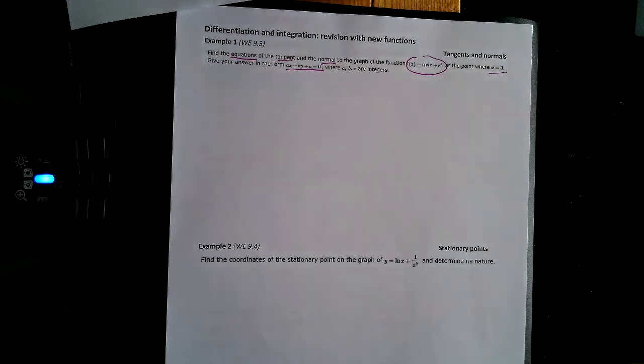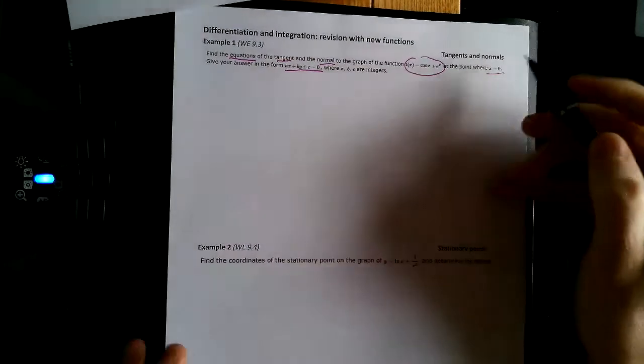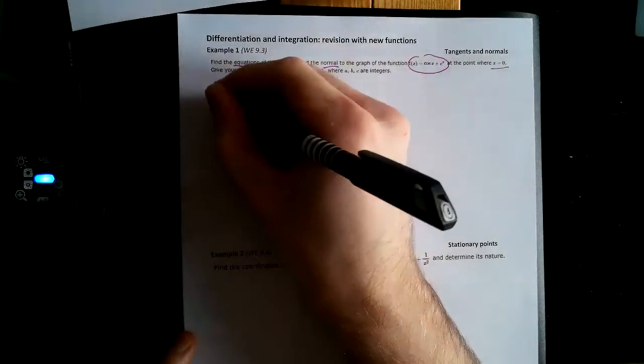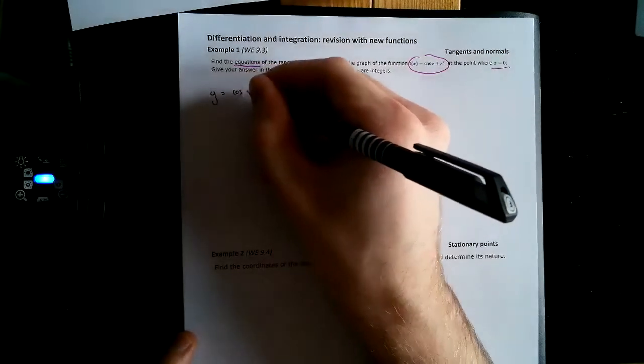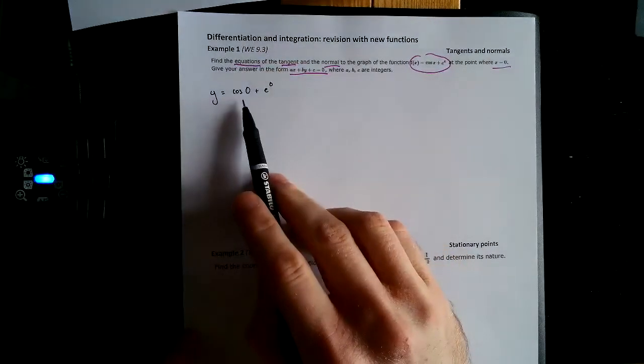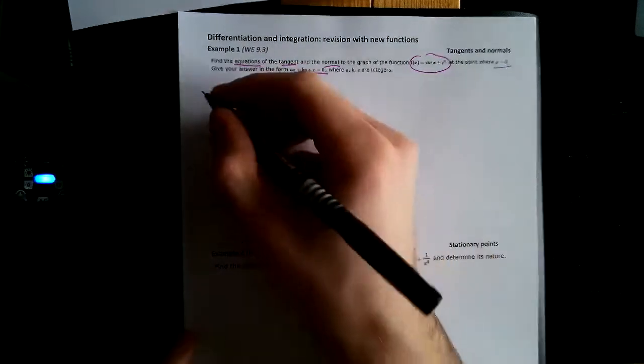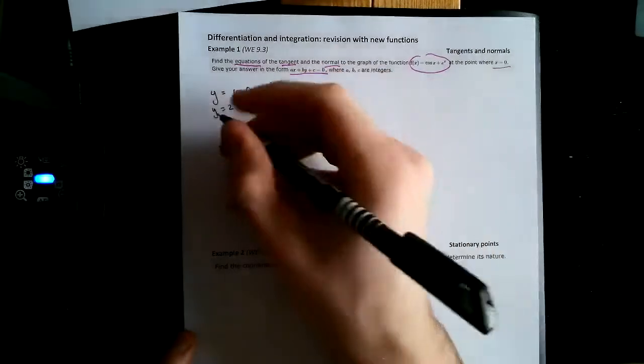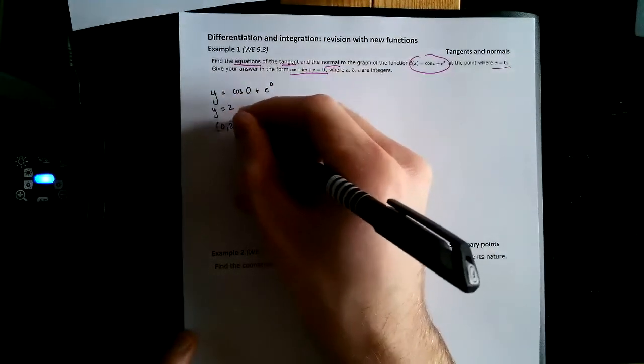Well, first things first, we've got the x, so let's sub it in to get what the y is. So y equals cos 0 plus e to the 0. Well, cos 0 is 1, e to the 0 is 1, so y is 2. So therefore my coordinate is 0, 2.